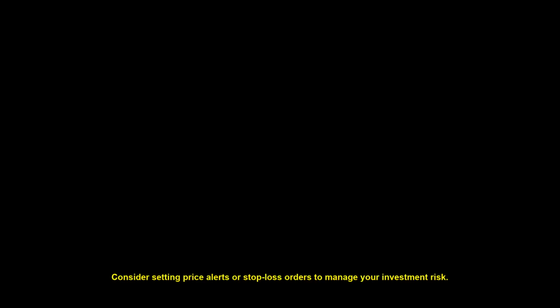Consider setting price alerts or stop-loss orders to manage your investment risk. Evaluate your portfolio periodically and make adjustments as needed.